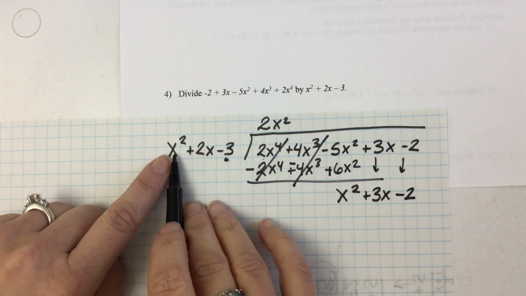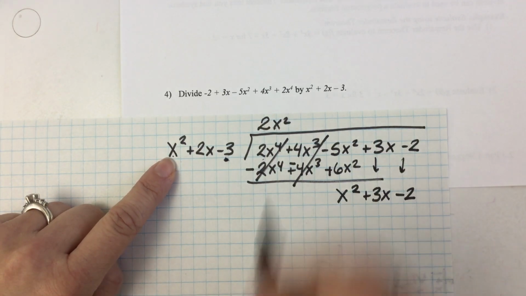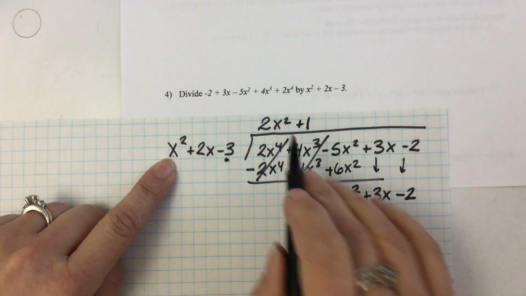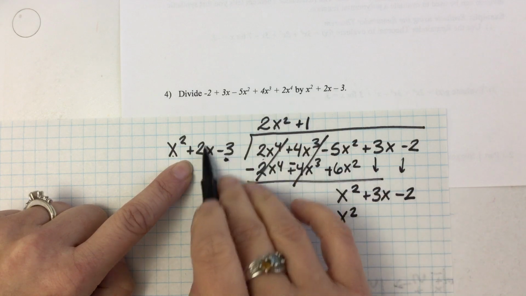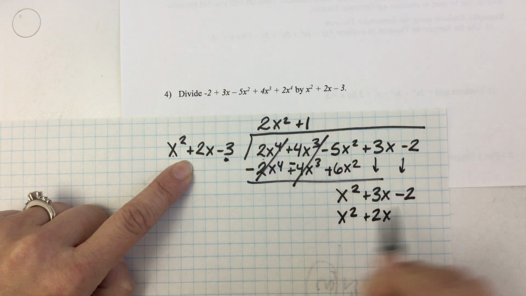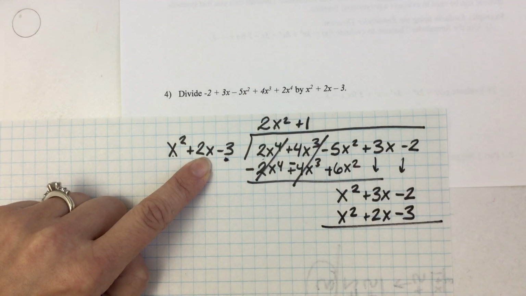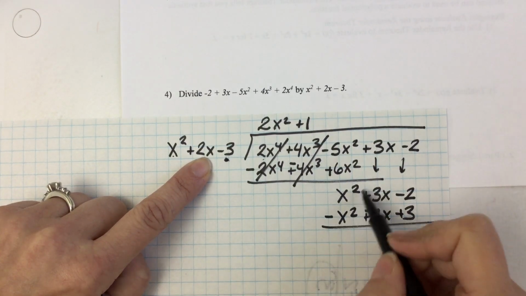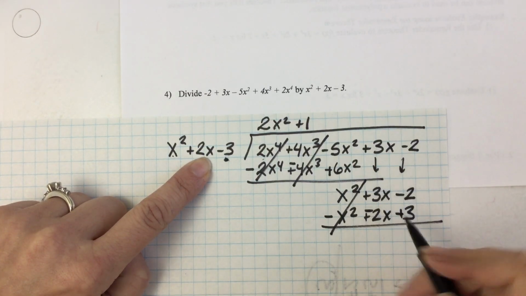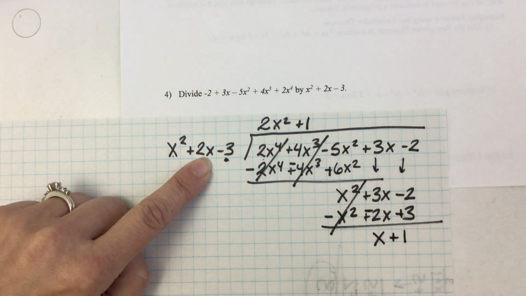Start again. The first term on the outside needs to become the first term on the inside. If they match, it's a 1. 1 times x squared is x squared. 1 times 2x is 2x. 1 times negative 3 is negative 3. In order to cancel that first term, you change the signs of everything in the second row. Cancels. 3x minus 2x is 1x. Negative 2 plus 3 is 1.